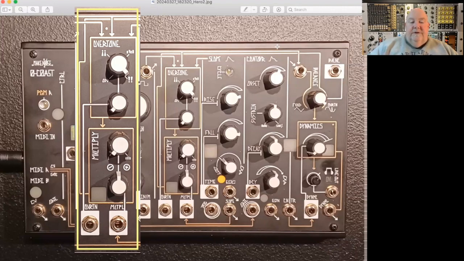Now, the overtone can be controlled by an input down the bottom. You see the white box around the overtone jack, and that runs through an attenuator to control how much that control voltage input is going to affect the overtone control.